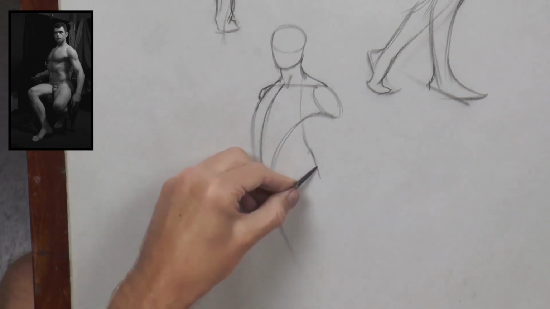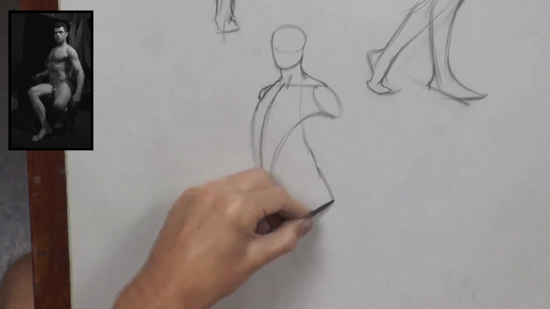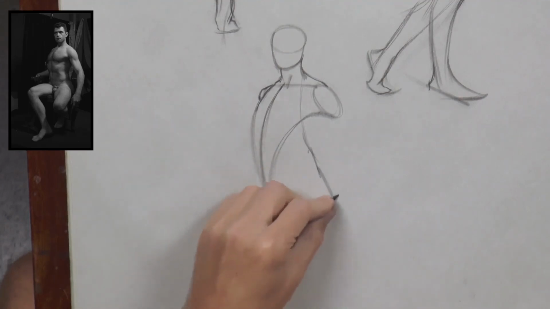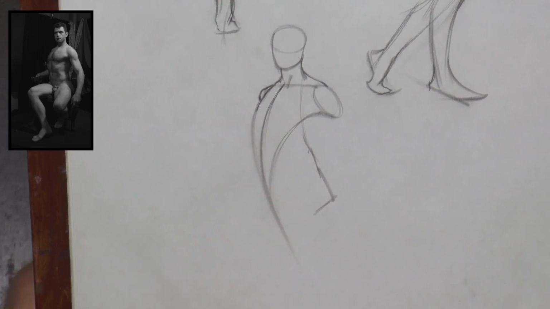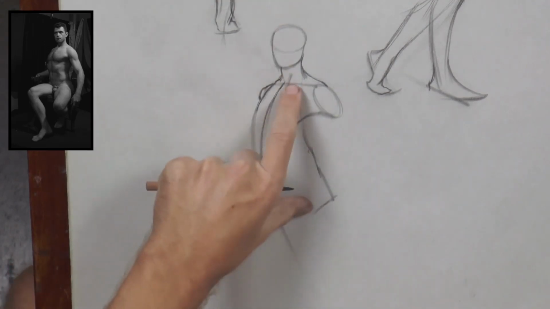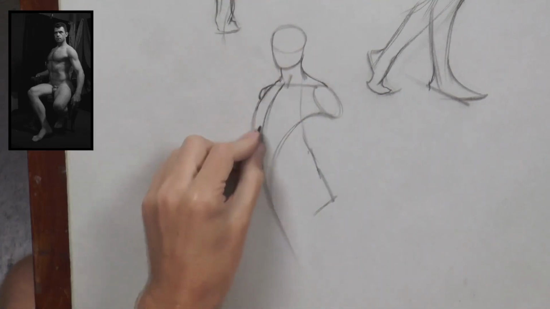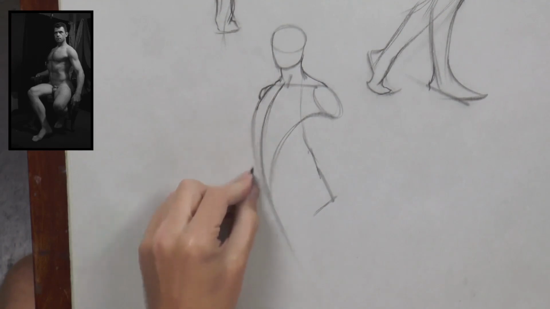And then his glutes will sit kind of back in here a bit. So that's going to be the end of the torso, right down about there. And again, I'm comparing that height to the head, and I think it's okay for now. We have some of this other hip, or the other oblique, sticking out over here a little bit.